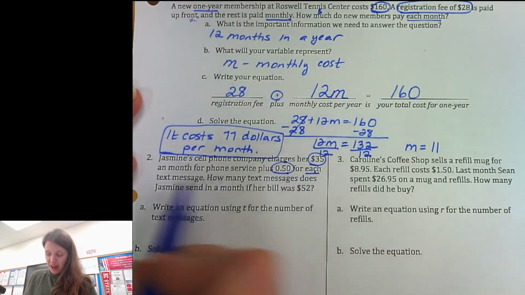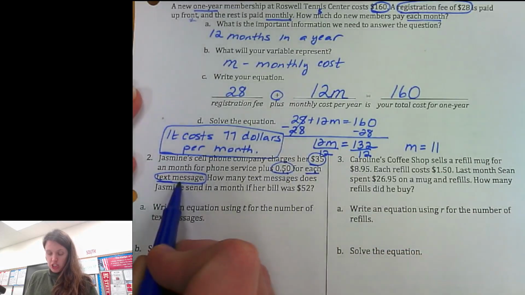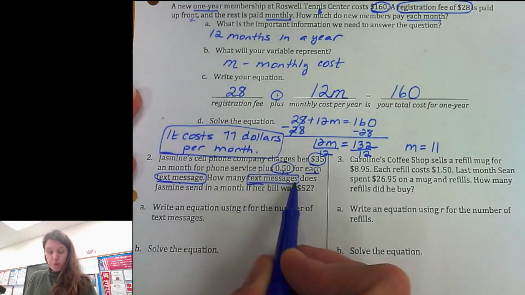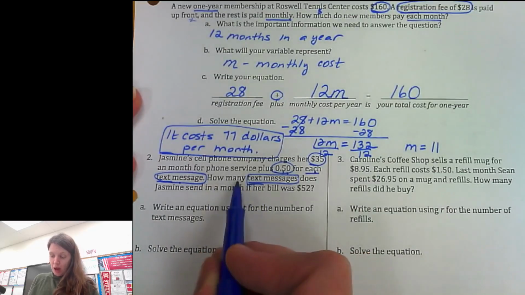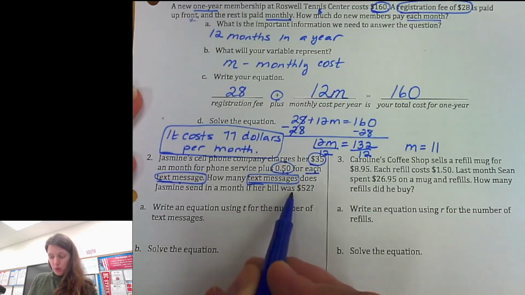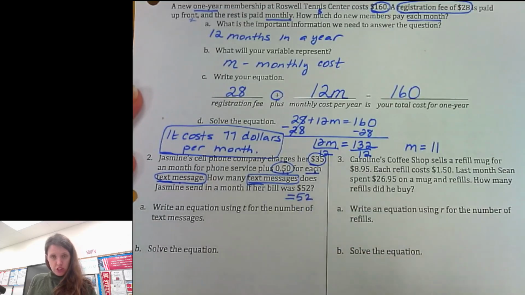Each time I do that, that's increasing. So that's where I'm going to have my variable, right? Text message, right? So 50 cents for each text message. And then how many text messages, again, the word in your question is usually your variable. So how many text messages does Jasmine send in a month if her bill was $52? So the total is going to equal 52.